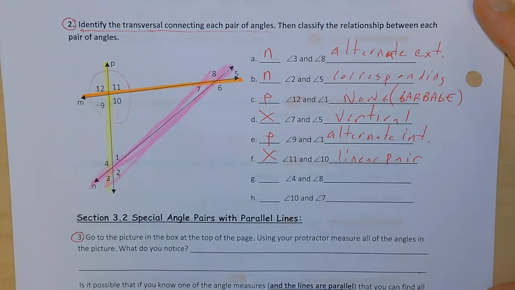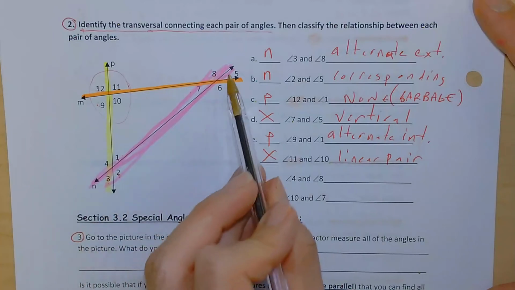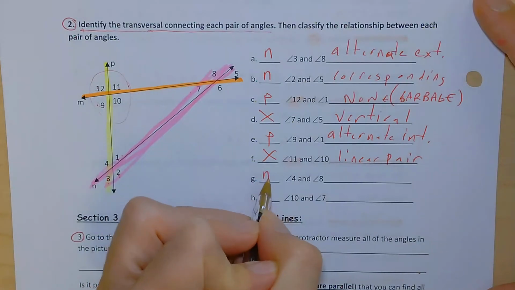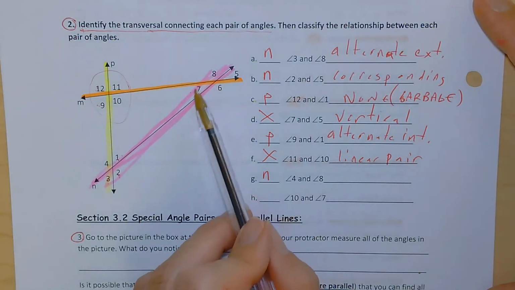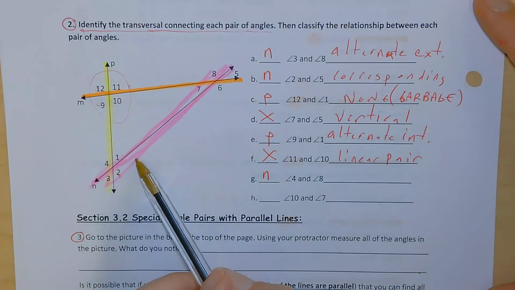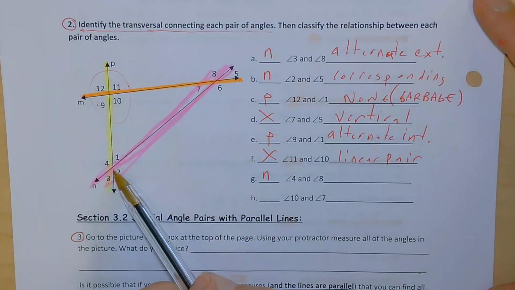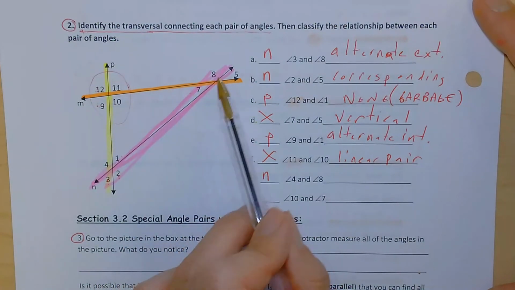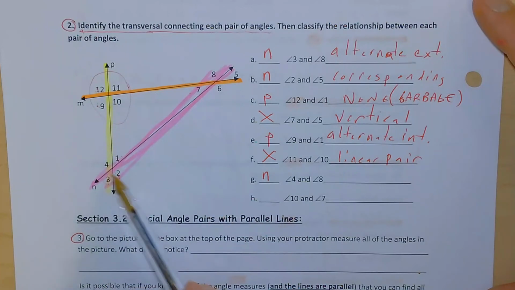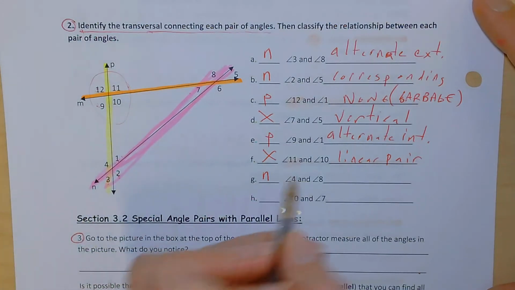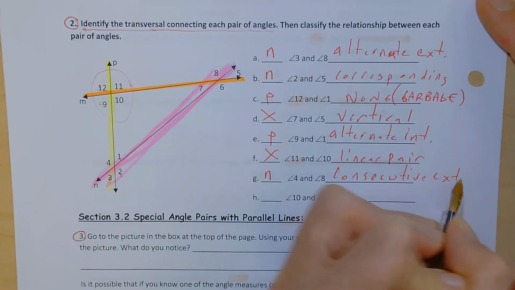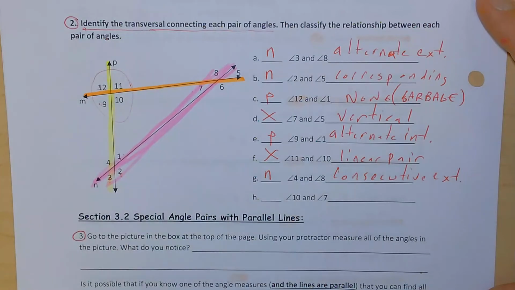Okay, two more. So G is going to be 4 and 8. So look at 4 and look at 8. They both sit up against this transversal that is pink. That is transversal N. Now you have to ask yourself, are 4 and 8 on the same side of the pink line or on different sides? They're on the same side, which is going to be consecutive or corresponding. 4 is outside the yellow and the orange, and 8 is outside the yellow and the orange. So they're both the same side, but they're both outside. So those are called consecutive exteriors, which again are not shown in your book, but we're going to use them anyway.